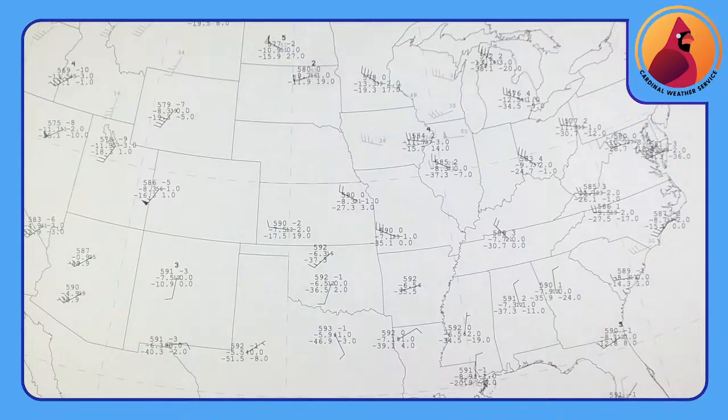We're going to start with our reference of 570, so 5,700 meters, and our contours are going to be in the interval of 6 decameters. So we're thinking 570.